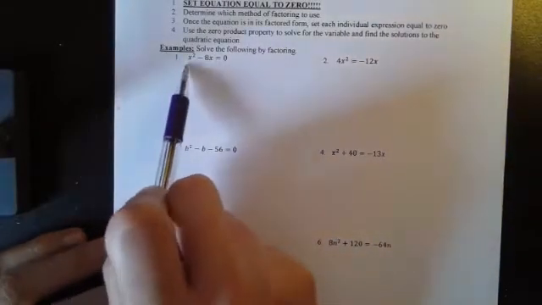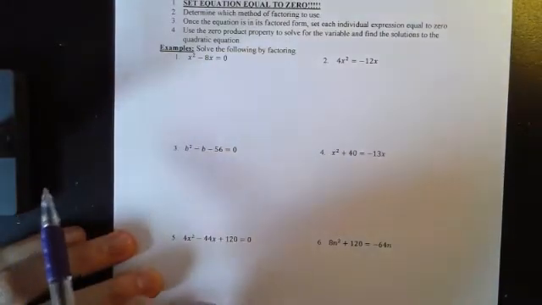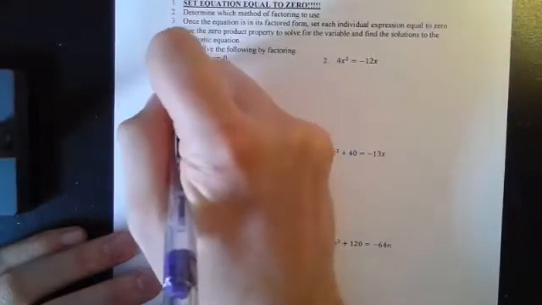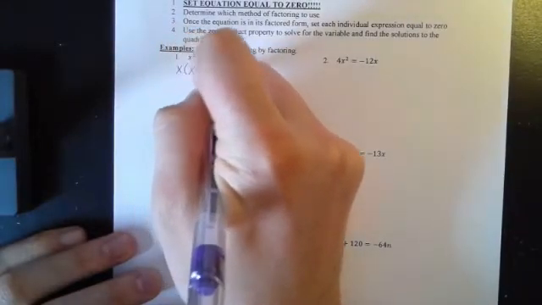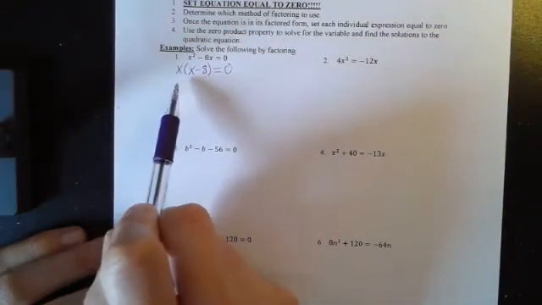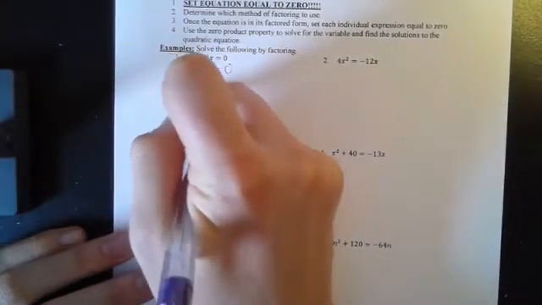For our first example, what I notice is we only have two terms. Your first step is always to look for the greatest common factor, which in this case is x. So I'm going to factor out an x. I'll be left with x minus 8. Once I'm in my factored form, we're going to use the zero product property and set each of these factors equal to 0.